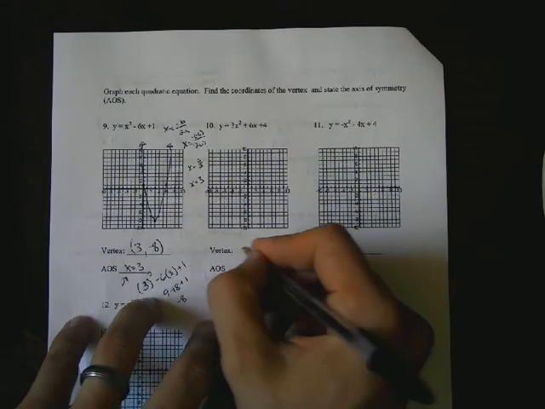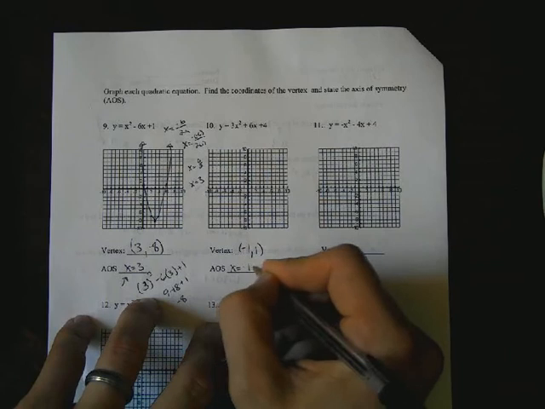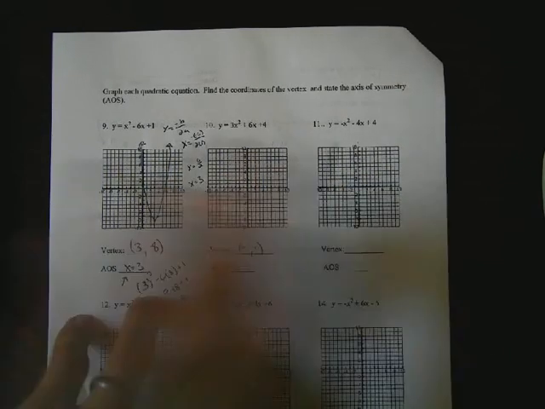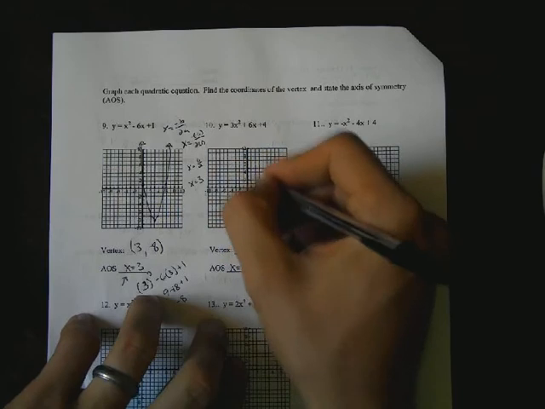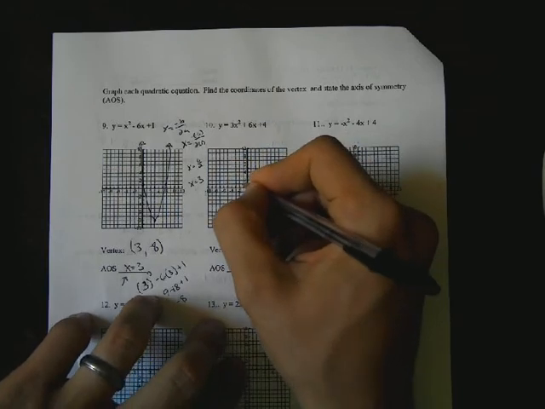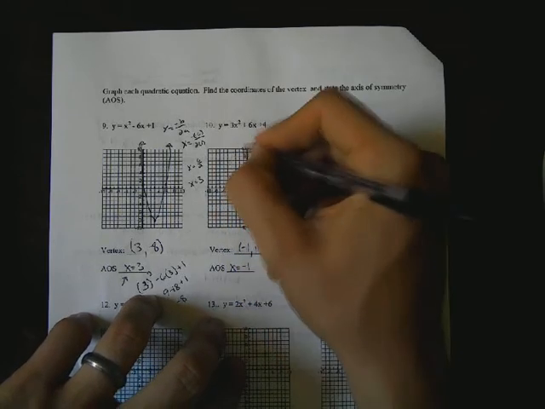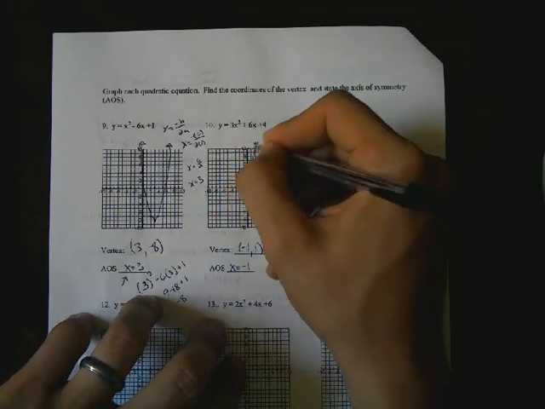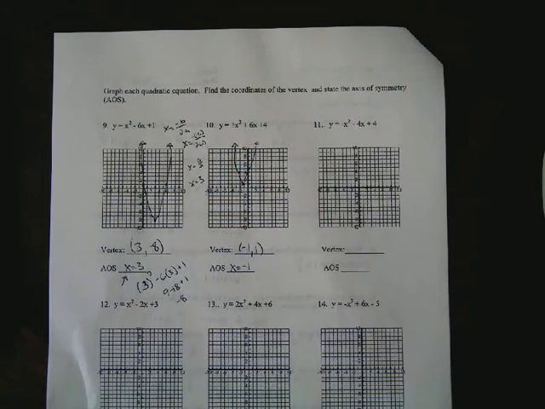So the vertex is negative 1, positive 1. I know my axis of symmetry is just x equal that x value from my vertex. And then get some nice points from my table here. And I've got negative 1, positive 1 is that. 0, 4 is one of my points. Of course, I'll have another one over there. Boom. Oh, it's a little wide. But that's okay. There we go. And it's going to look something like that.